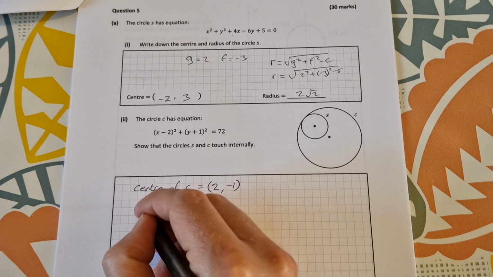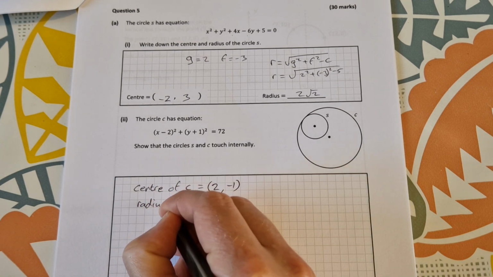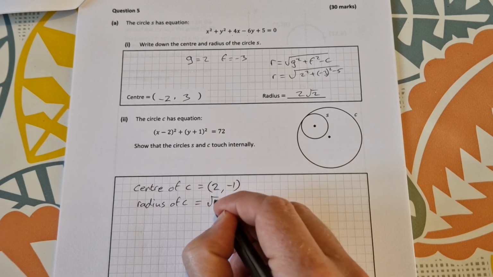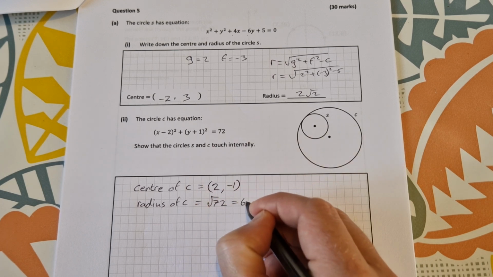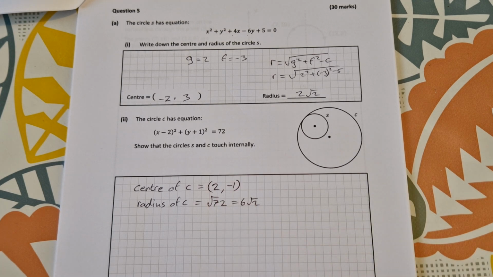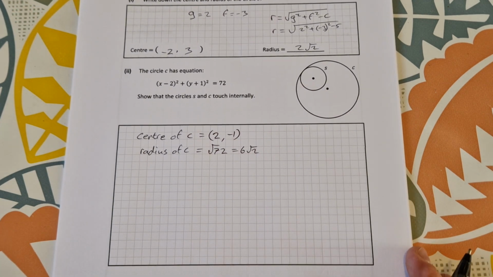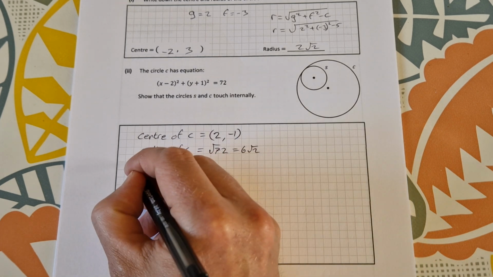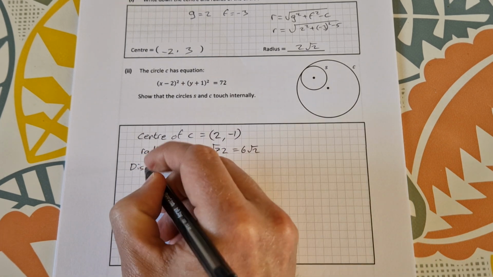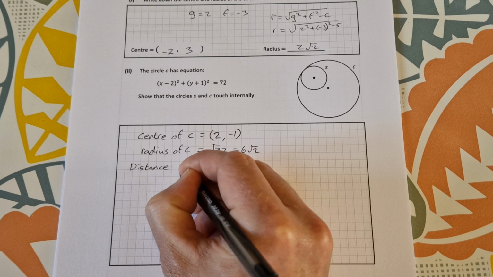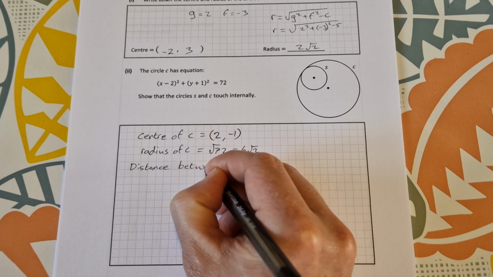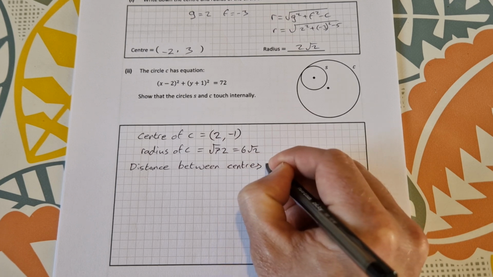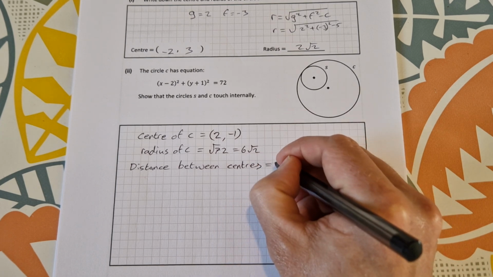And then the radius of C is equal to the square root of 72, which is 6 root 2. So we have every bit of information that we need about the big circle C. To prove that they touch internally, the distance between the centres is equal to the difference between the radii.